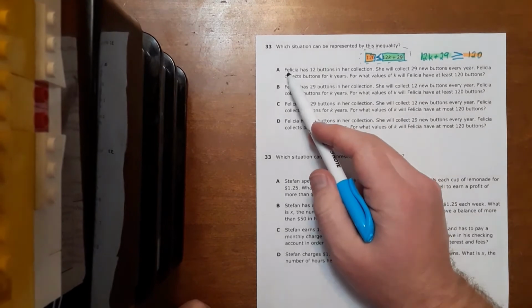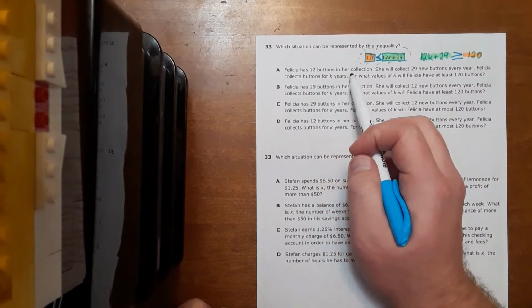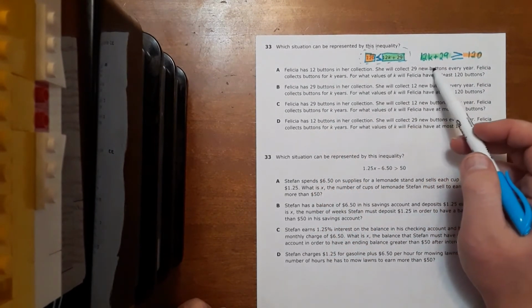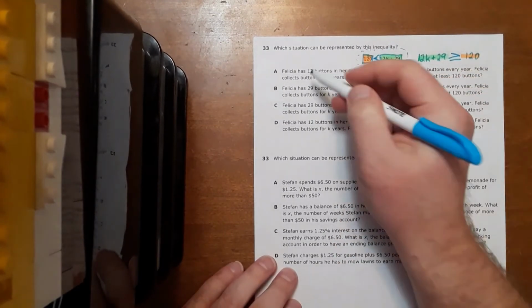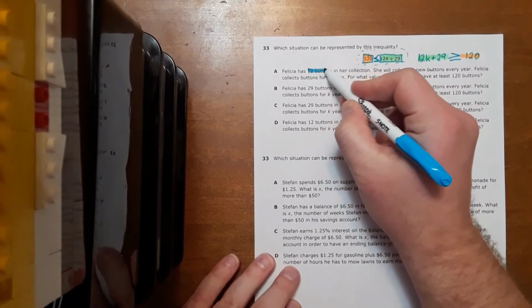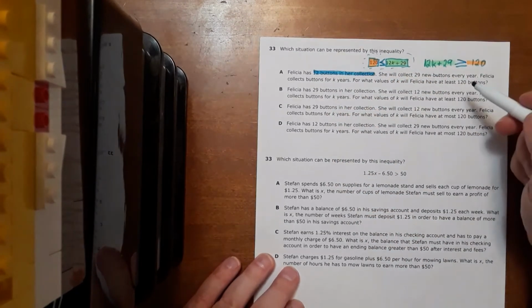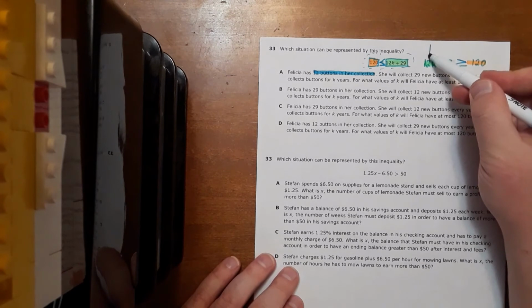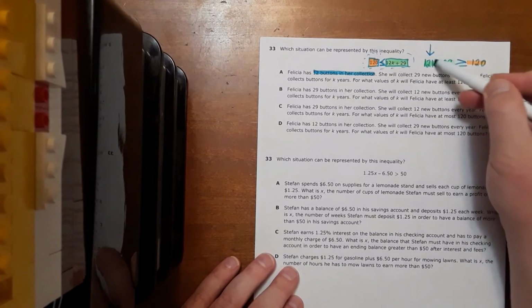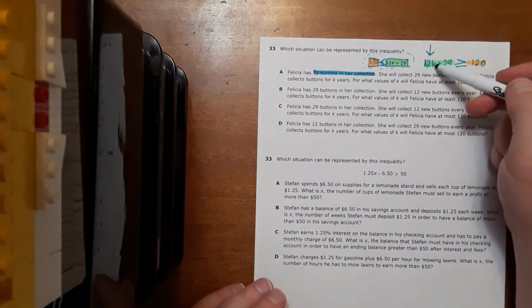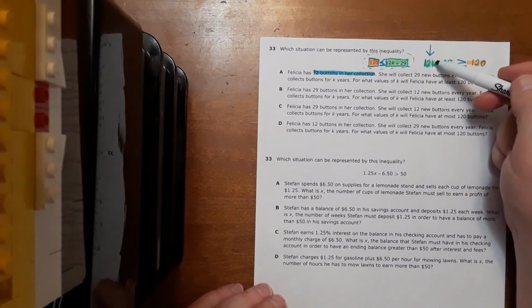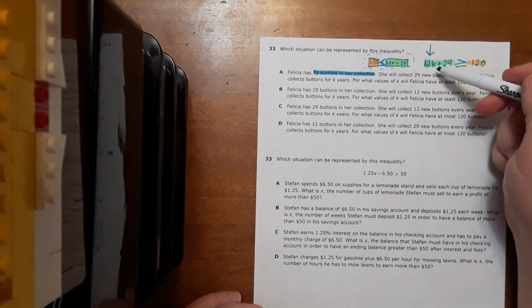Let's take a look. Felicia has 12 buttons in her collection. She will collect 29 new buttons every year. Stop, stop, stop. This is permanent. 12 buttons in her collection, but this right here is not permanent. It could be 12 if K is 1, but K could be 0, and it might be 0. K could be a half, it'd be 6. K could be 20, and it would be a big number that I shouldn't have picked 20 for, because that's a lot of math. Oh, 240.